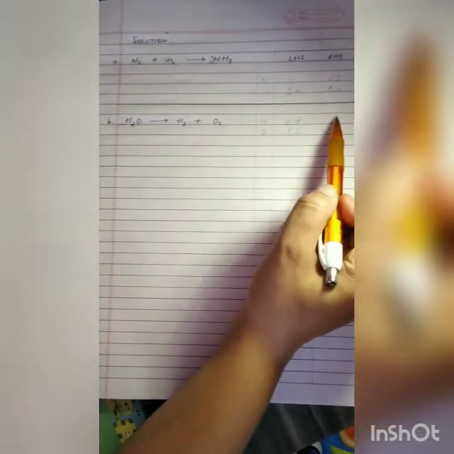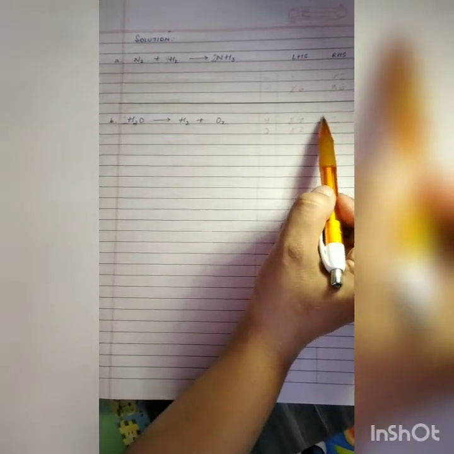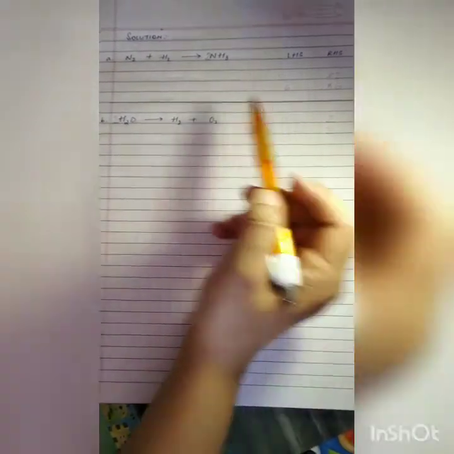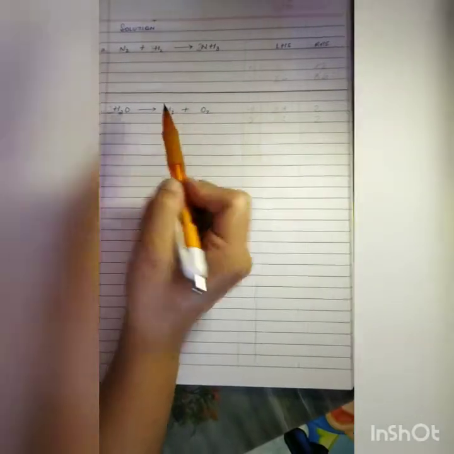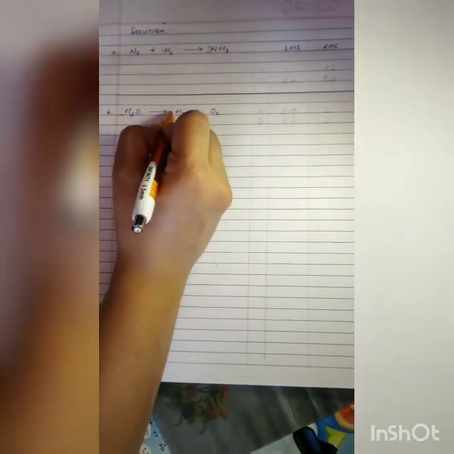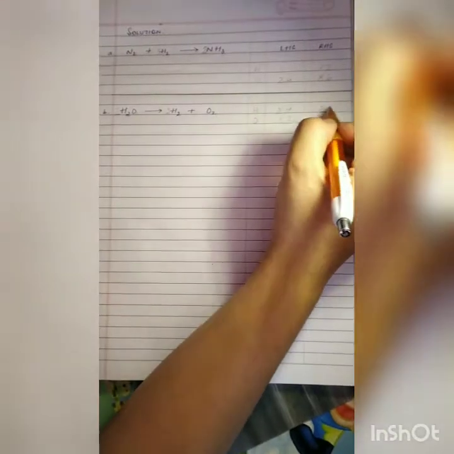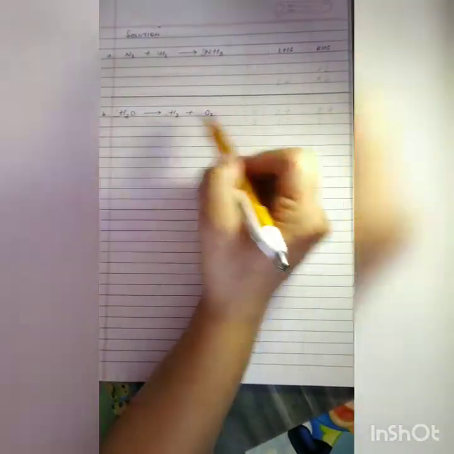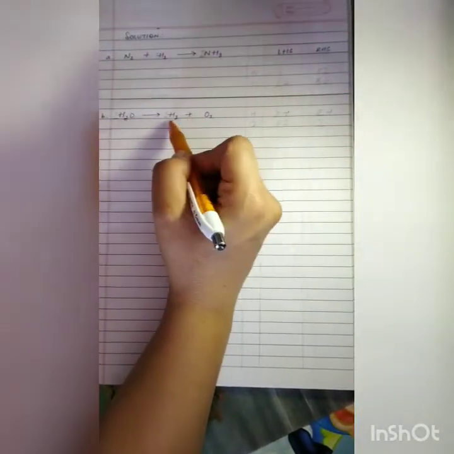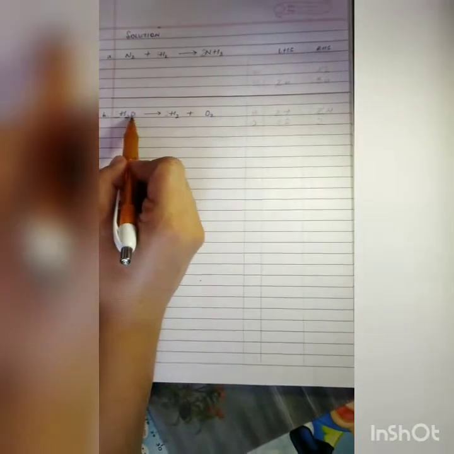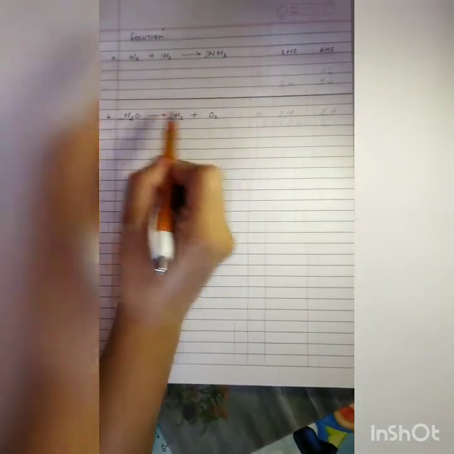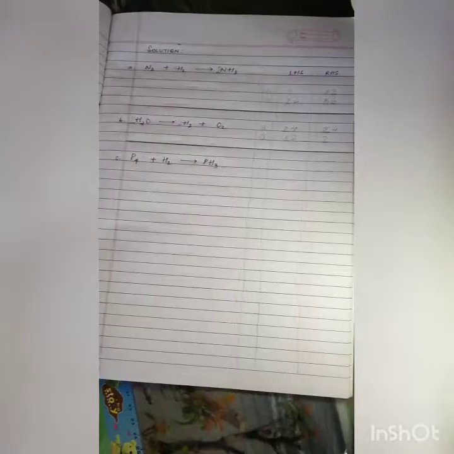Now it is 4, 2, 2, 2. So that means hydrogen is less towards the right hand side. I have to make it 4. It is 2. So 2, how much are 4? 2 2s are 4. So hydrogen is 4 in the left hand side, 4 in the right hand side, oxygen 2 in the left hand side, 2 in the right hand side. So it is balanced.